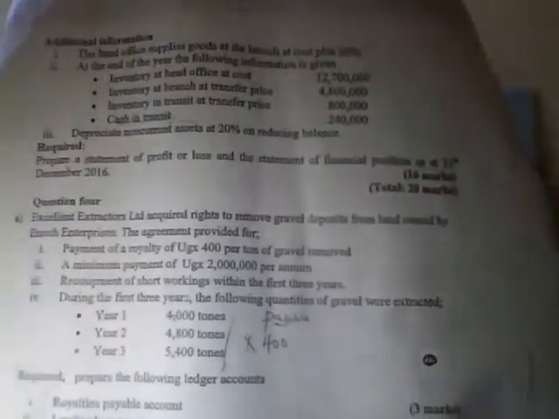The example is here. Hope you can see it. It's there. Question 4.